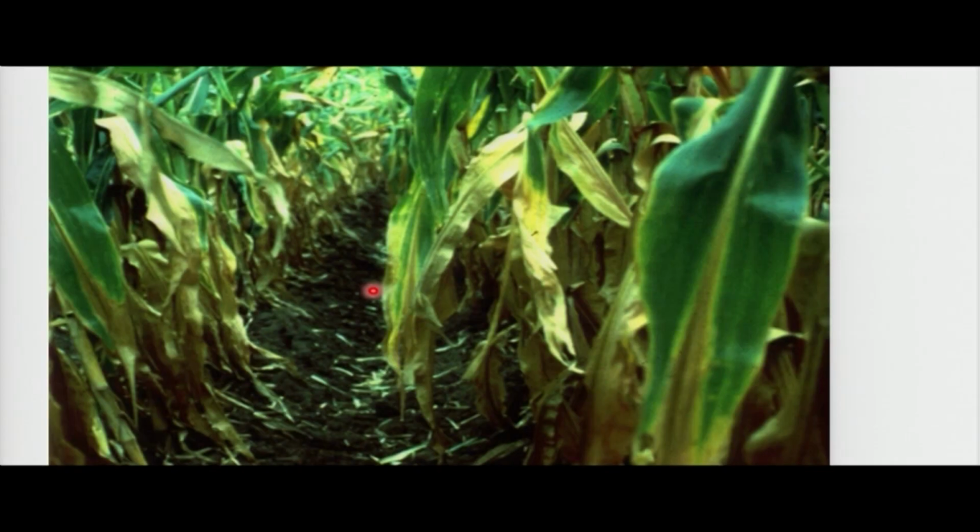Then here we have an example of fertilizer burn, a situation where our fertilizer burns our crops. You see, now they are turning brown. They are turning to brown.